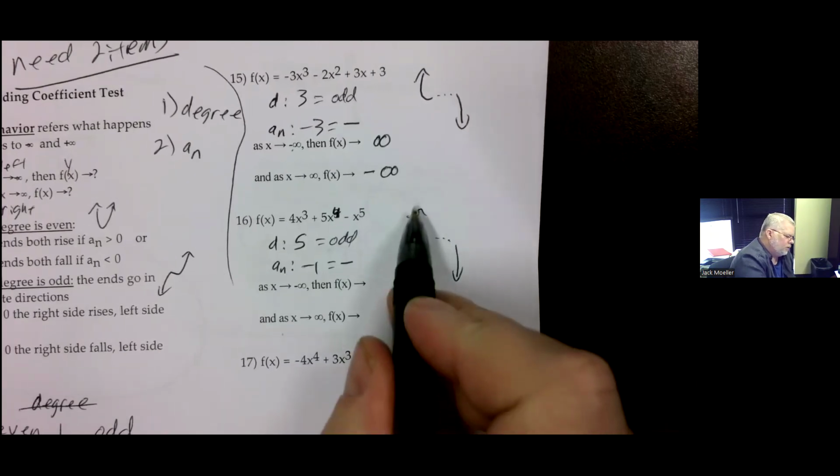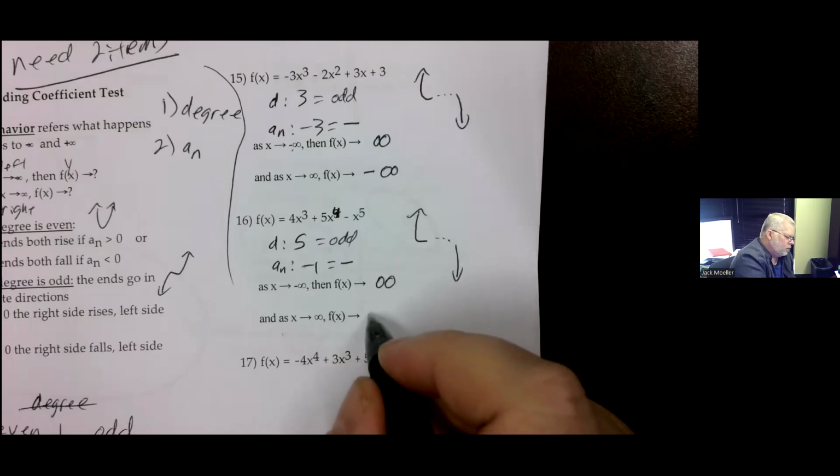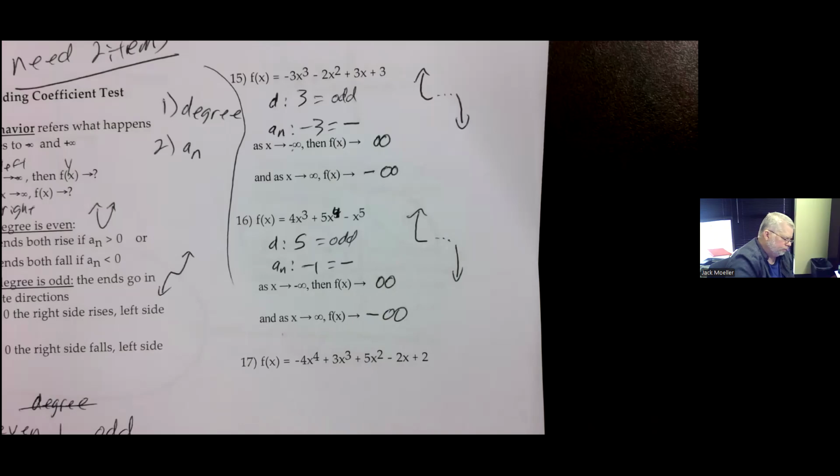So as we go to the left, y is going up, positive infinity. As we go to the right, y is going down to negative infinity.